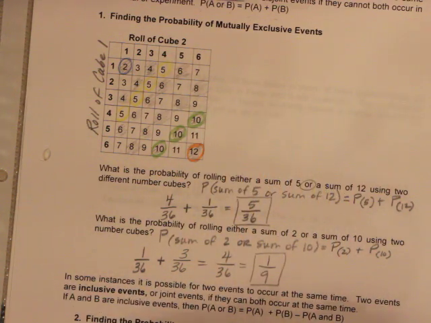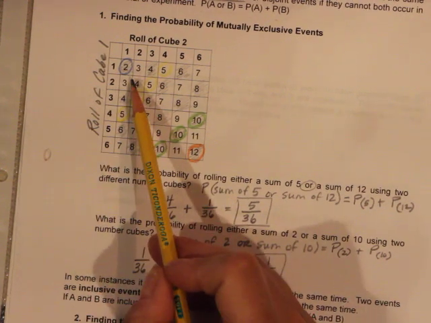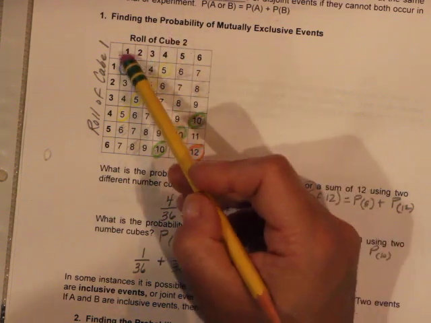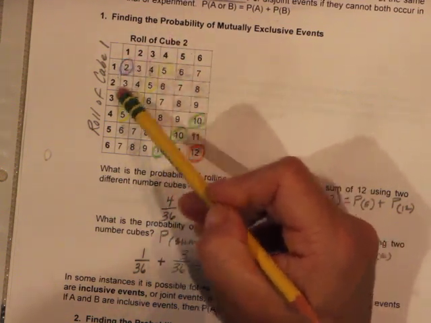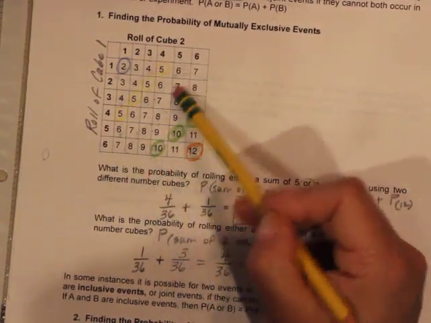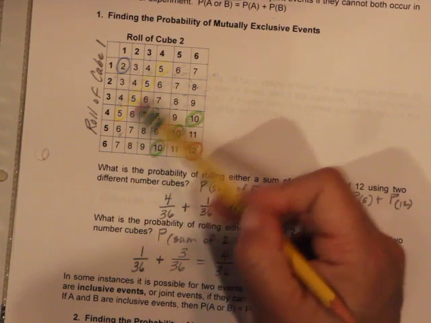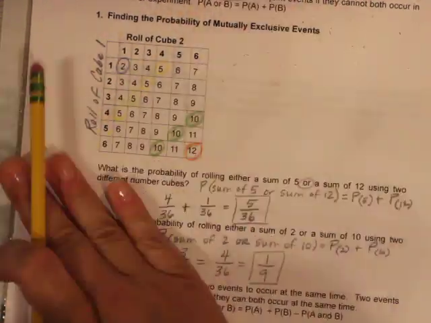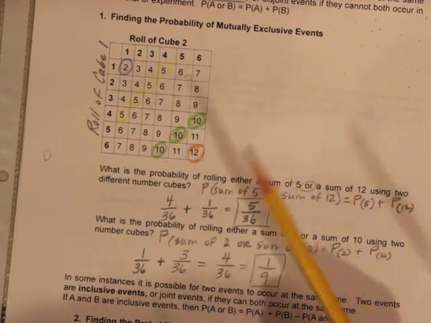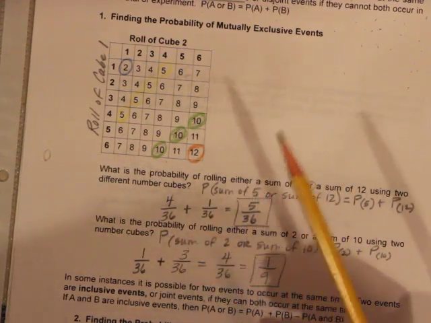Oh goodness. If I have at least one even number, you know what, guys? I just did all of that shading for nothing. I hope you didn't do all of that shading in, because I read that wrong, sorry. I just shaded in for you all of the even sums, but that's not what they were asking. So I better be really careful there. Because they were asking, what's the probability of rolling an even number on a cube?